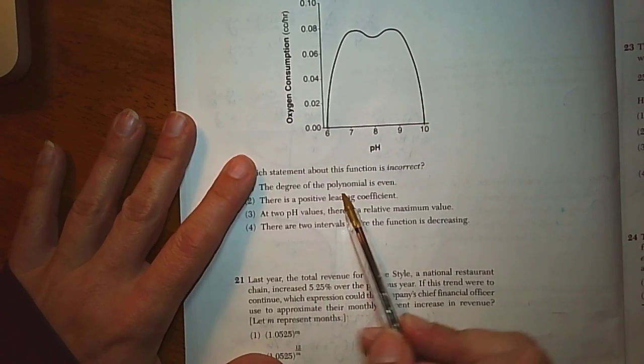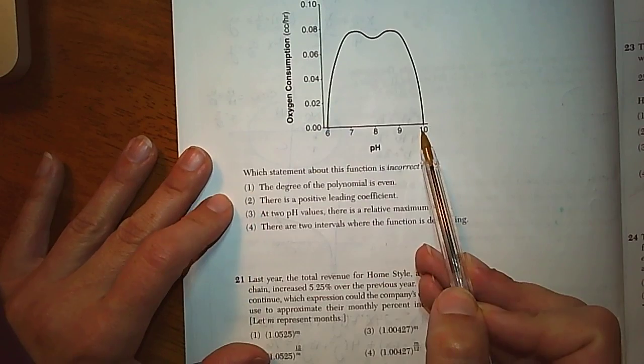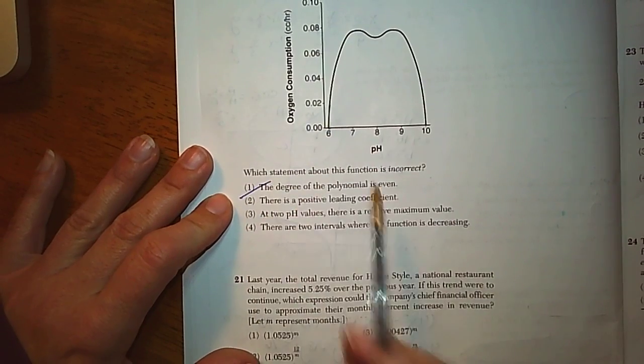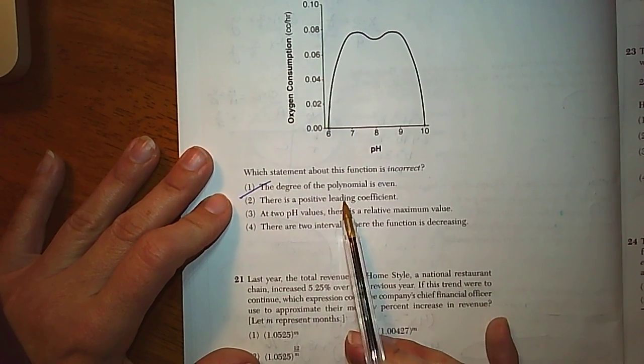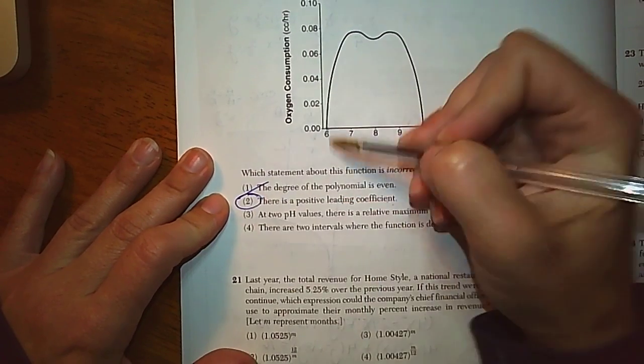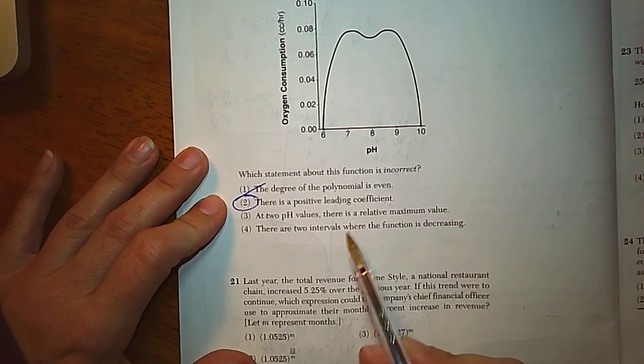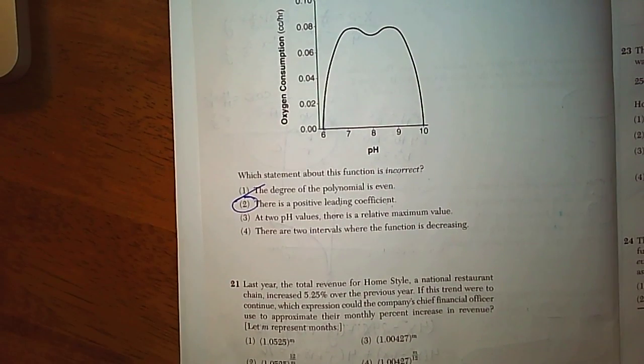The degree of the polynomial is even. Well, since both ends are doing the same thing, that's okay. So listen, there is a positive leading coefficient. That's the thing that's wrong. Okay? Because it's going down, it's negative out in front. So, boom, that's the incorrect one.